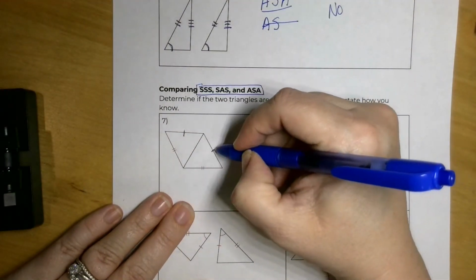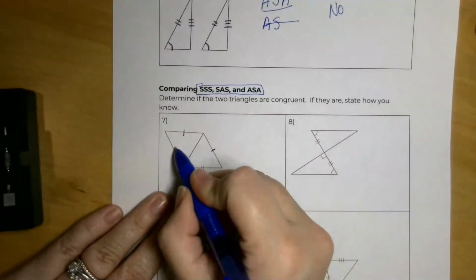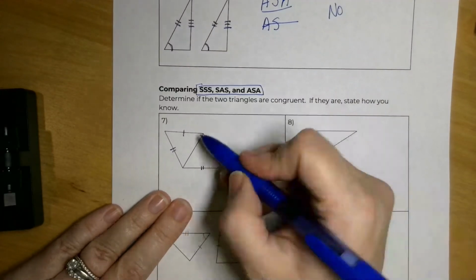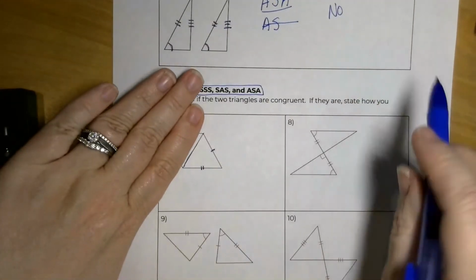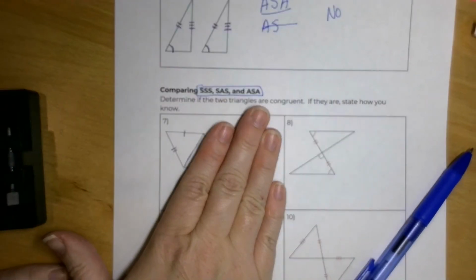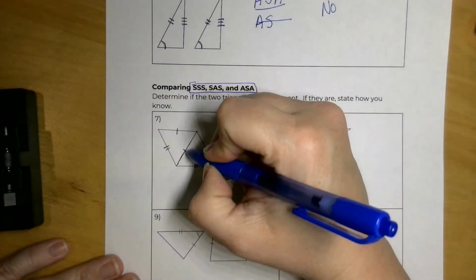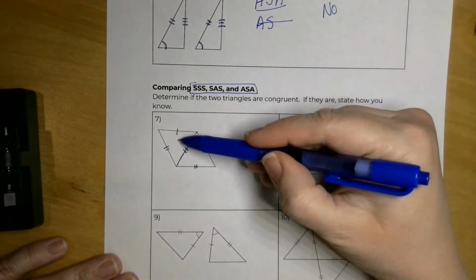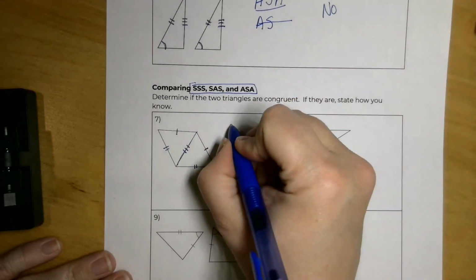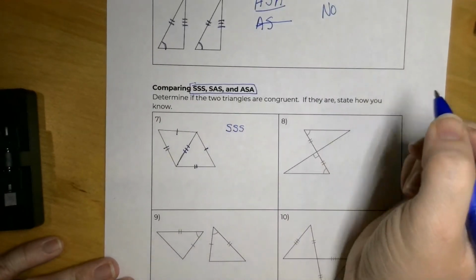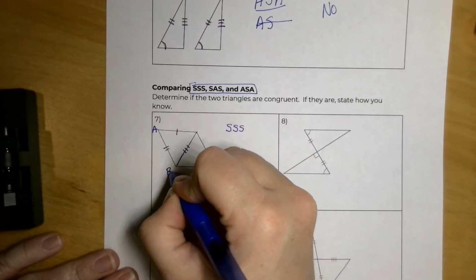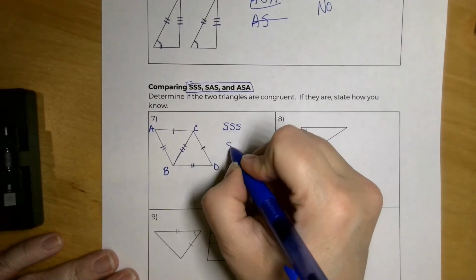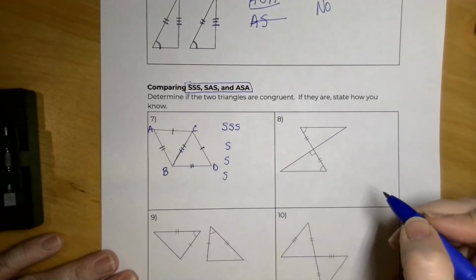So I have one set of sides marked congruent. Then I have 2 sets of sides congruent. And then this side right here, obviously, in this triangle and in that triangle, they're going to be the same length automatically because it's the same segment that's being used as a side in both this triangle and this triangle. So in this one, I do have side, side, side. Again, I'm going to put letters in here because the way I can prove that I have side, side, side is by listing my side, side, side congruent statements.